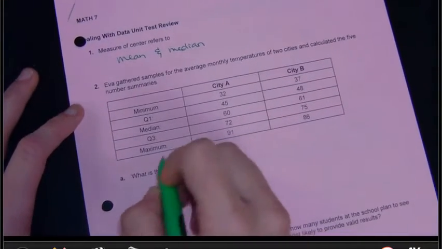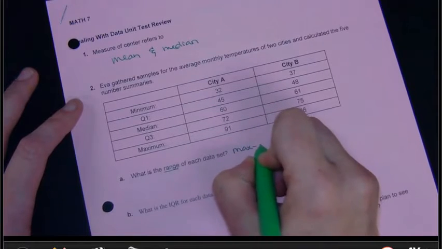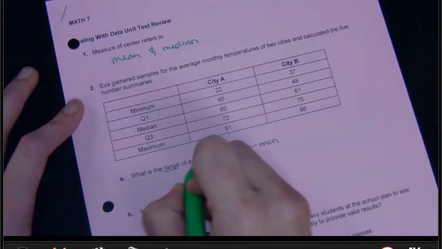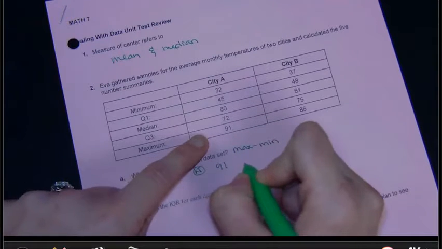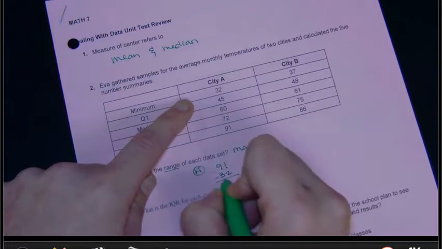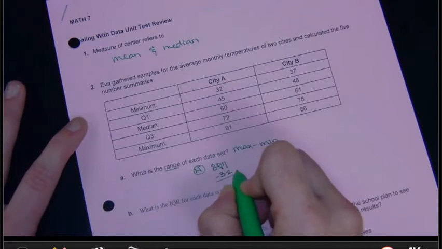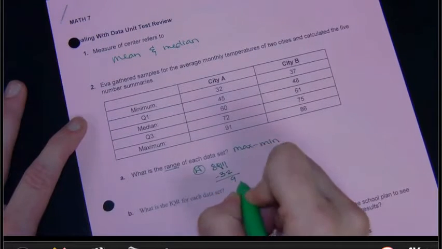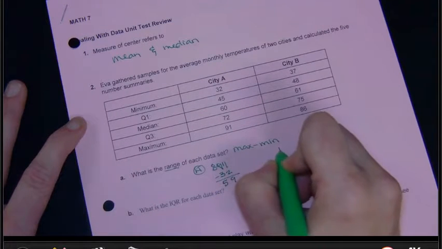All right, number 2, Eva gathered samples from average monthly temperatures of 2 cities and calculated a 5-number summary. What is the range of each data? This is my max minus my min, the highest minus the lowest. Well, for city A, the highest number I have is 91. The lowest number I have is 32. Okay, well, I cannot do 1 minus 2, so I have to borrow and carry. Well, 2 to 10 is 8, plus 1 more is 9. And then 8 minus 3 is 5.